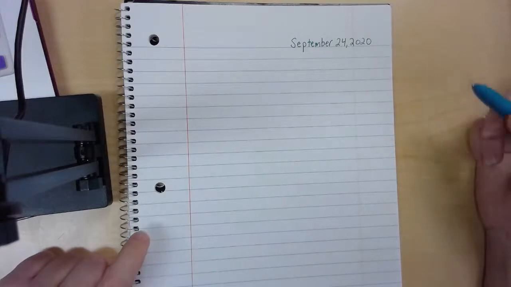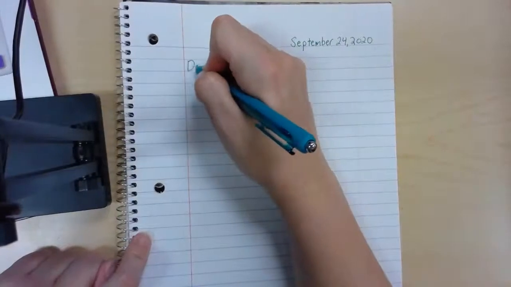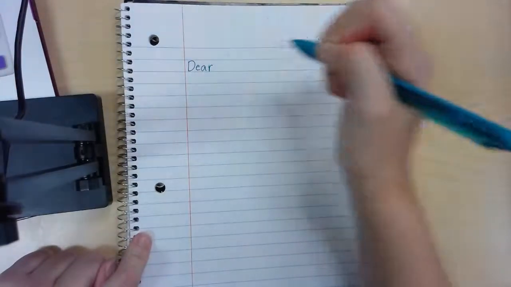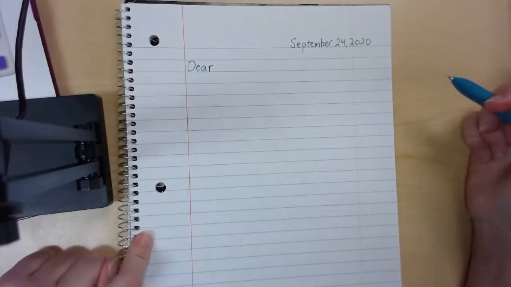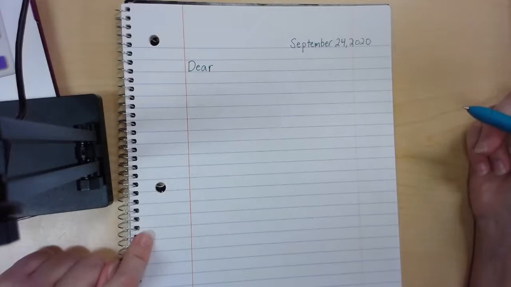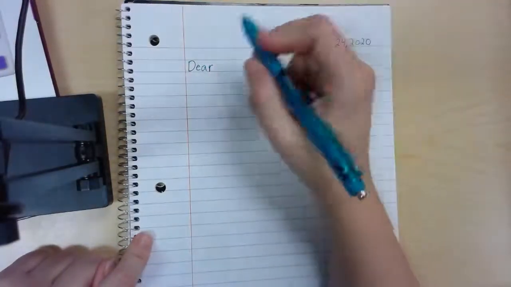Then you need some sort of greeting. Your standard greeting is dear. And remember, there's more than one kind of deer, and we're talking about D-E-A-R because D-E-E-R is an animal in the forest. So you're going to say dear, and then you're going to have the person's name. So I'm going to write, Dear Class.